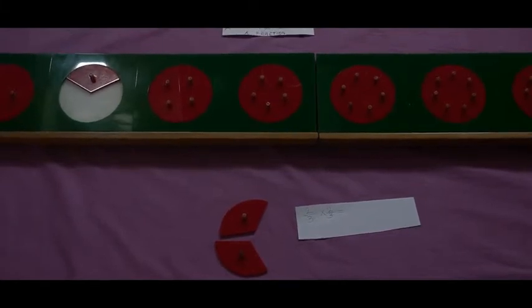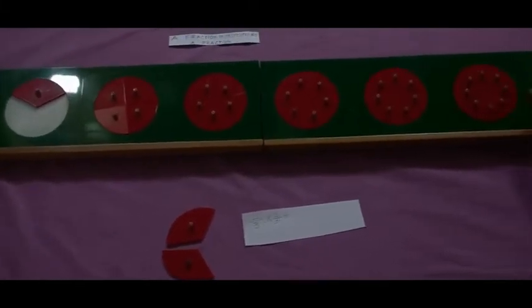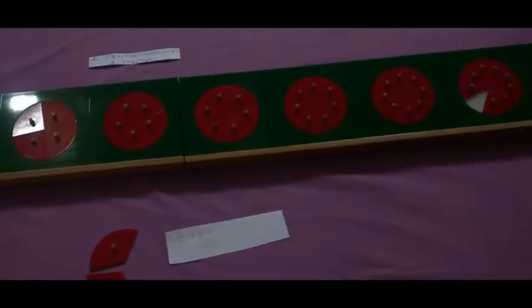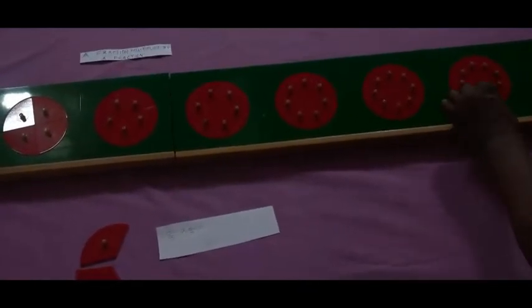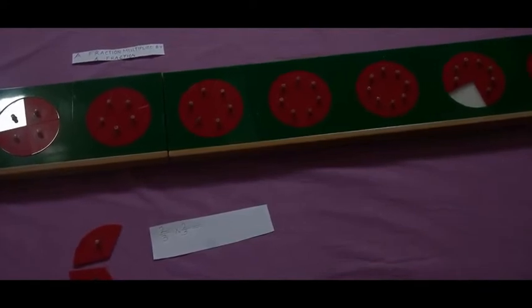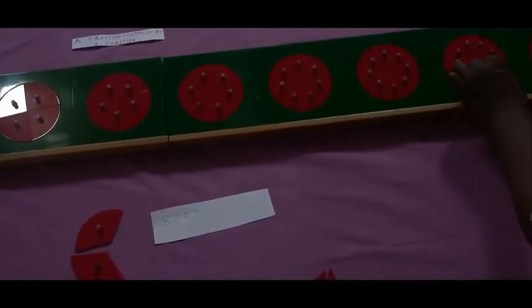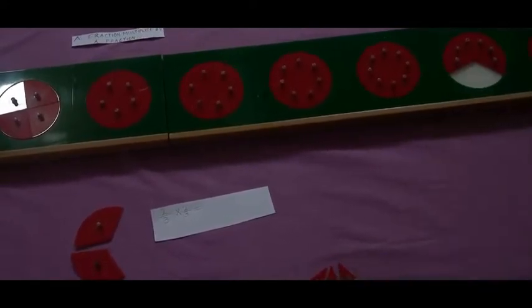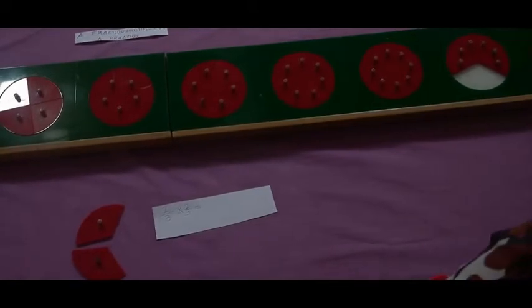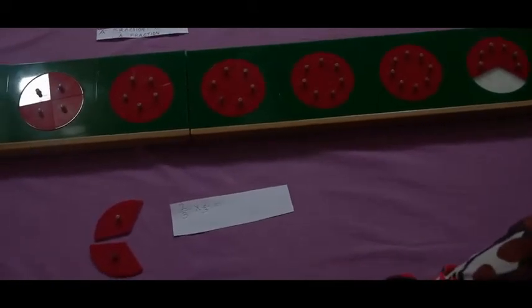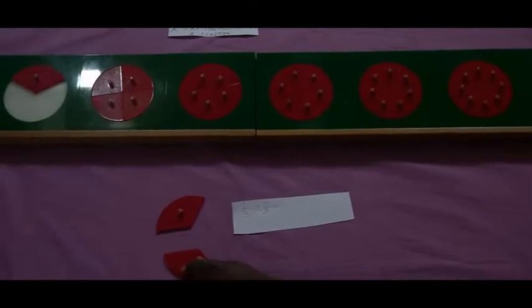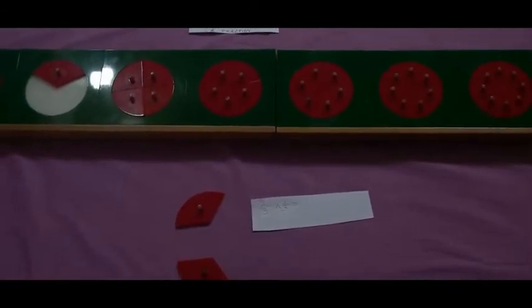So take 1/9, 2/9, 3/9. So I've exchanged this for ninths. I've been able to break this into 3 equal pieces, ninths.